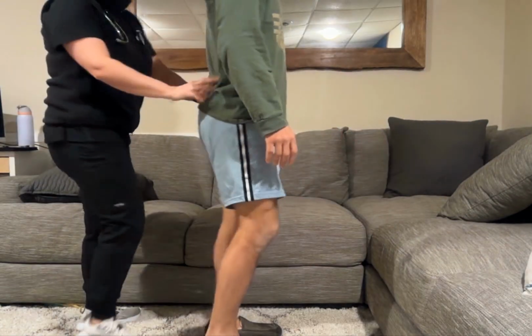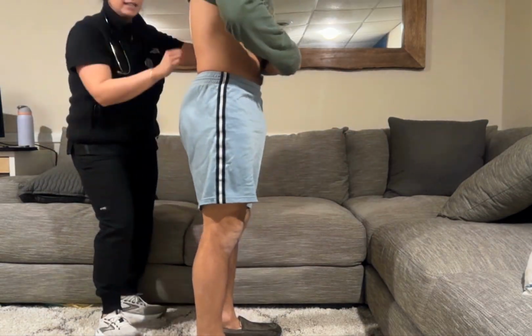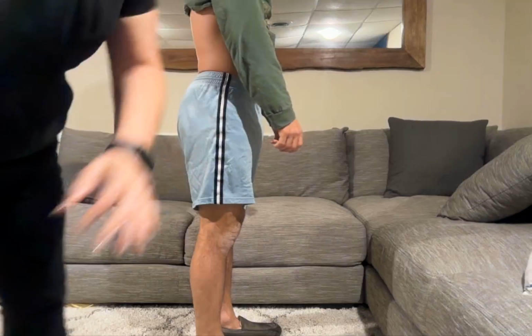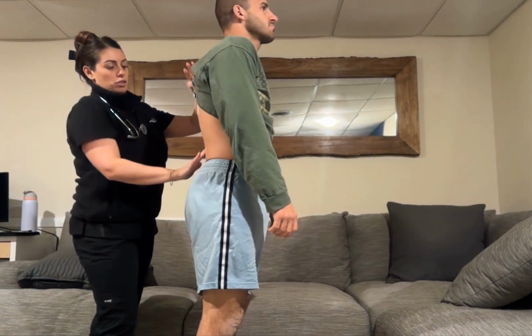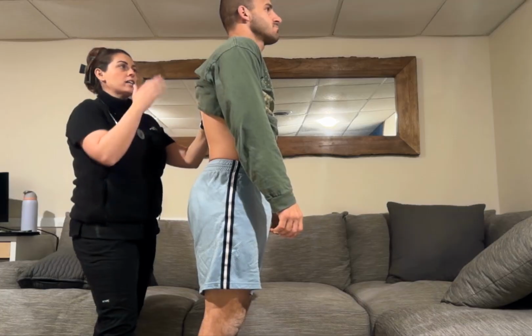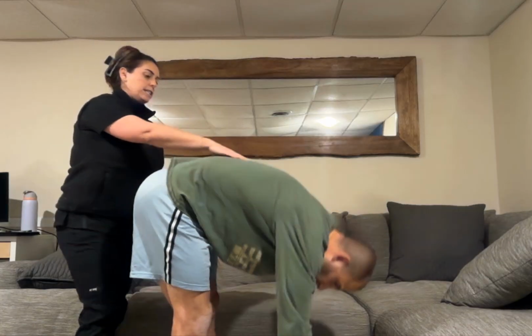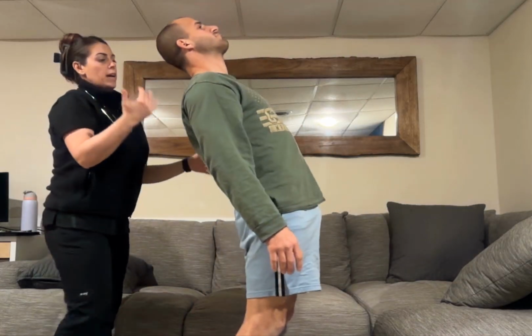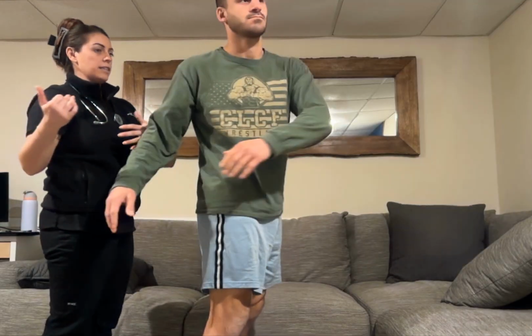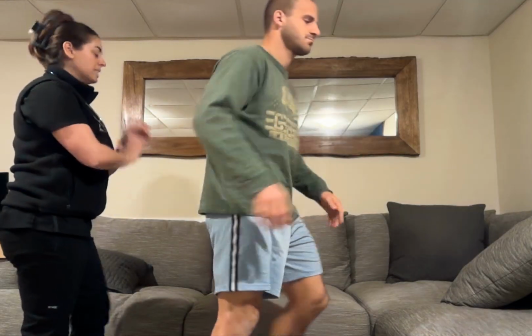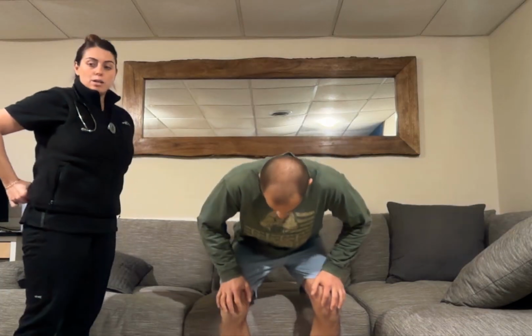So for the spine, we're really looking to make sure things are symmetrical, that things are straight, that there's no curvature, there's no deformity noted. Flexion, we're going to have you bend forward. Extension, come back. Right bending, left lateral bending, rotation to the right, and then rotation to the left. Perfect. So that concludes our musculoskeletal exam.